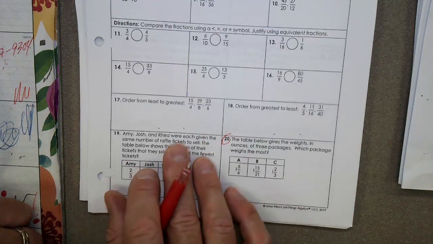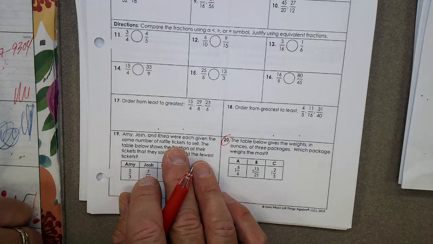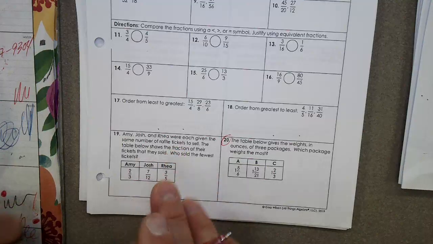But that is due tomorrow, which is Friday, October 3rd, along with Khan Academy.